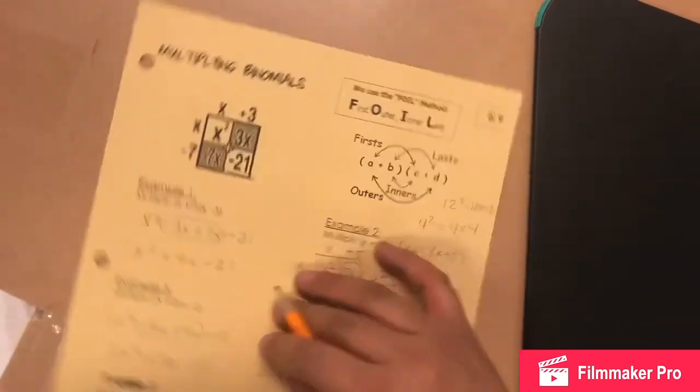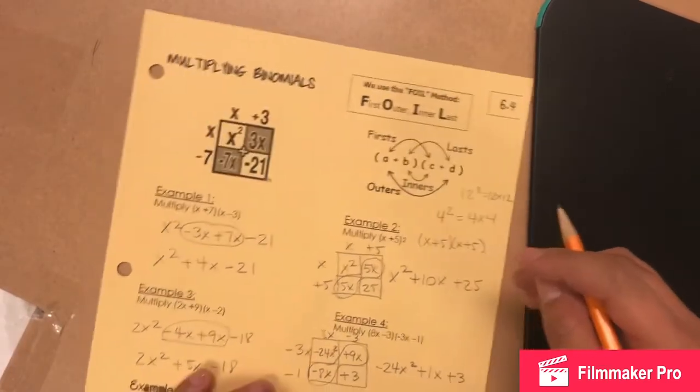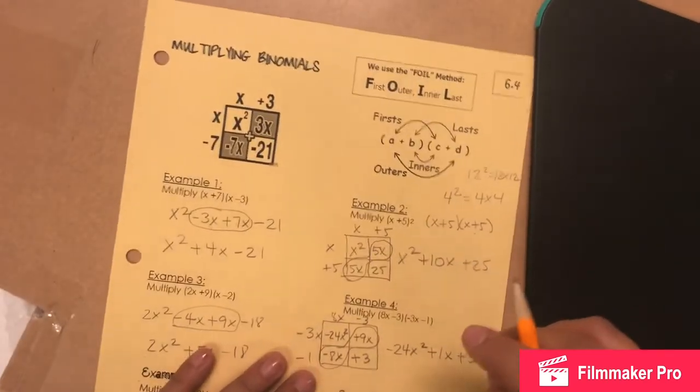So again, it's whichever method you find the easiest and simplest way that makes sense to you.